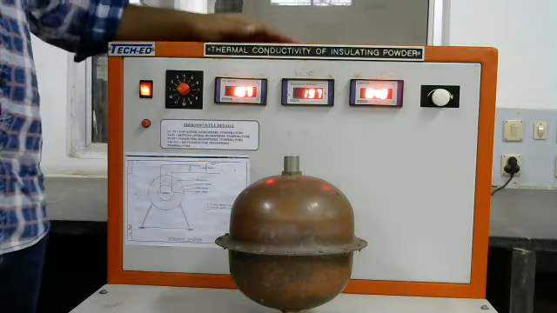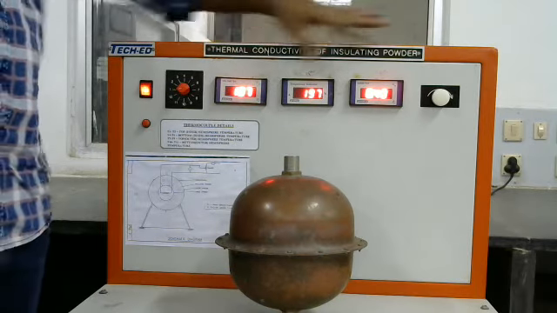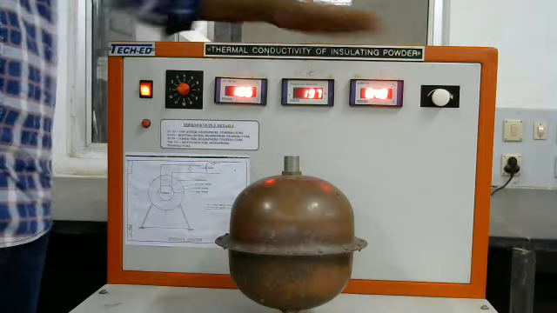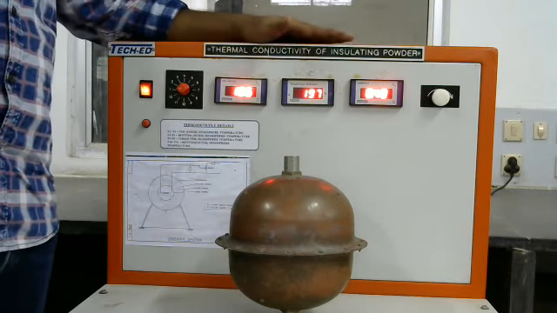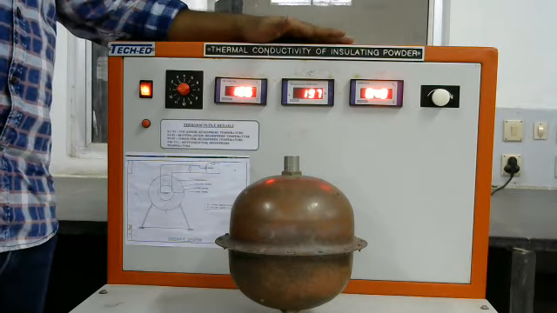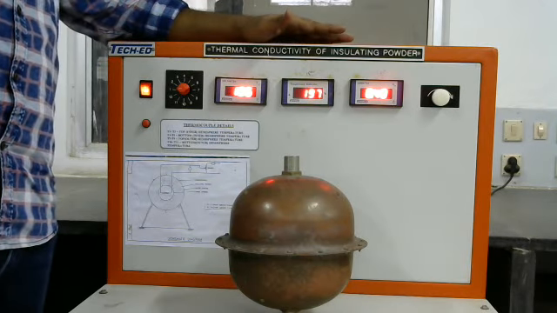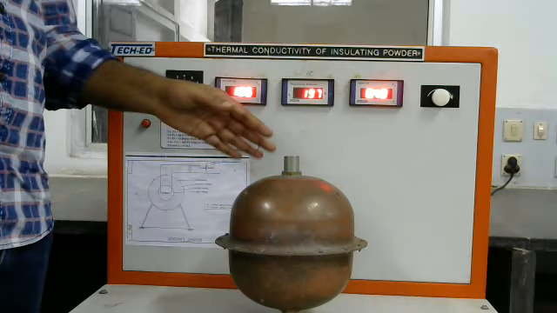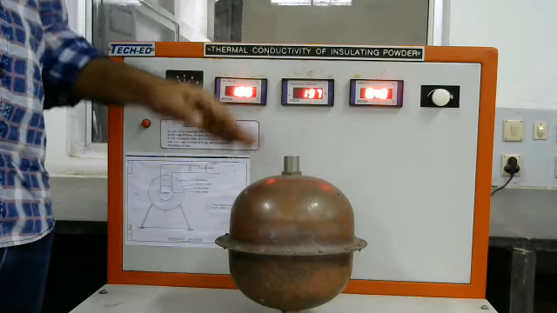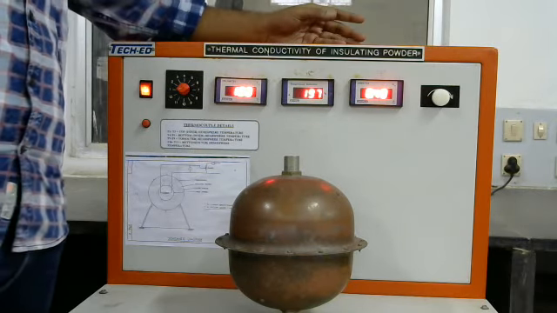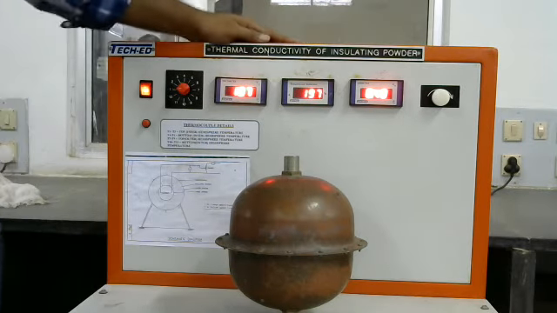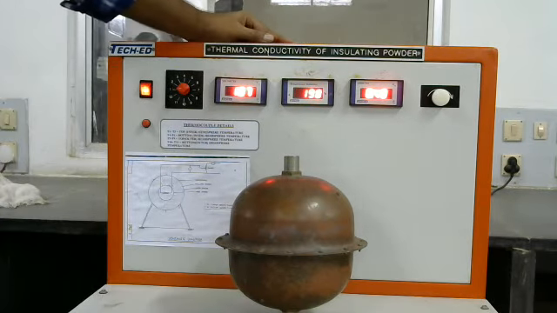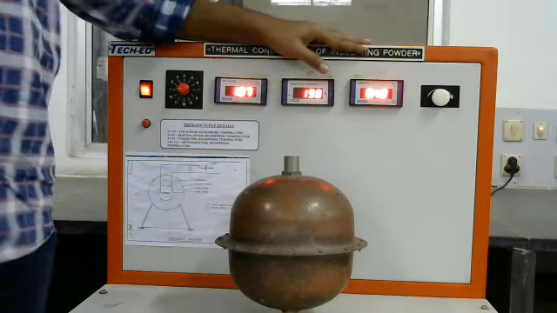Now Q is known to us. What is Q here? 50 watts is equal to delta T, that is inner temperature minus outer temperature, divided by 4 pi K Ri R0. The inside radius and outside radius are known to us, so from that we can calculate the thermal conductivity of the insulating powder. By doing this experiment, we calculate the K value, the thermal conductivity of this insulating powder.